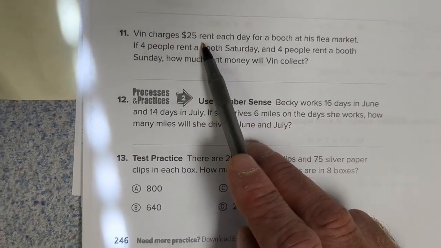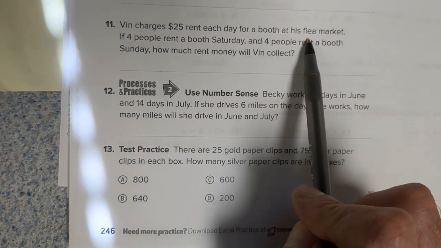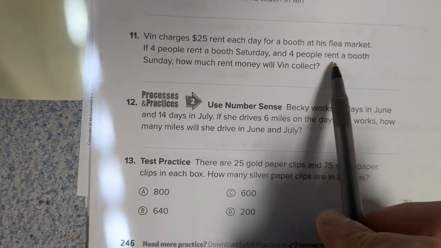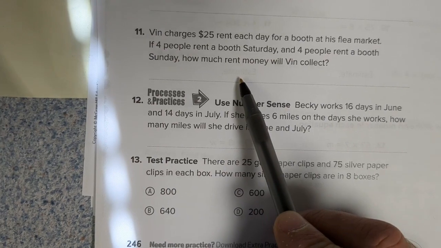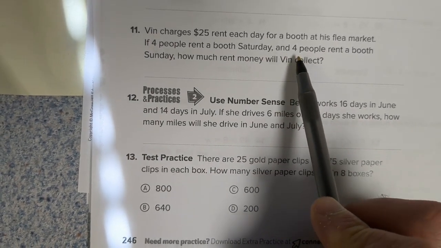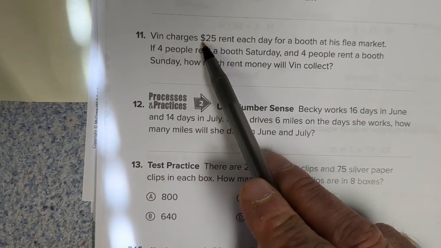Vin charges $25 rent each day for a booth at his flea market. If 4 people rent a booth Saturday and 4 people rent a booth Sunday, how much rent money will Vin collect? Again, you've got to really think about this. You might want to draw a picture.